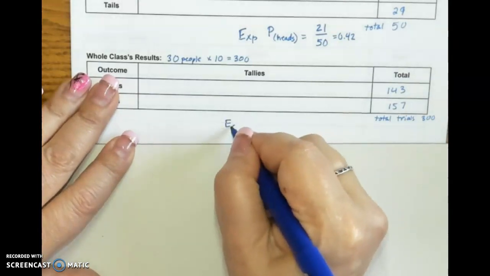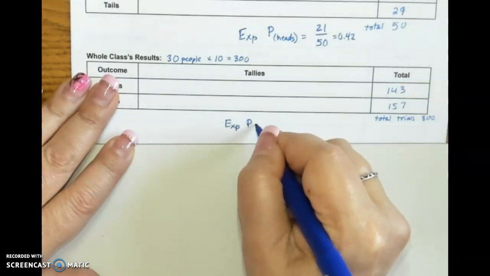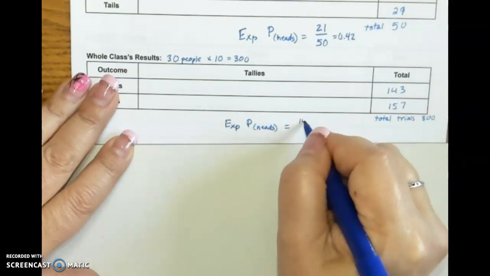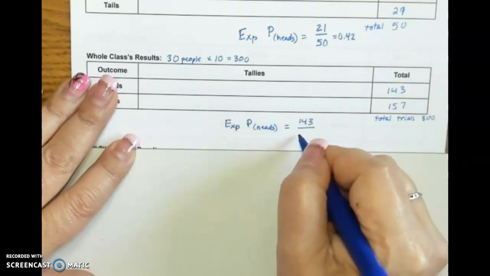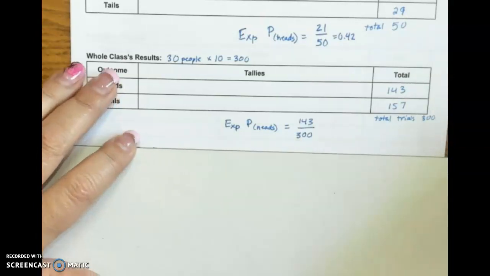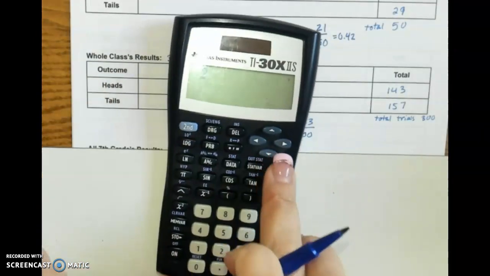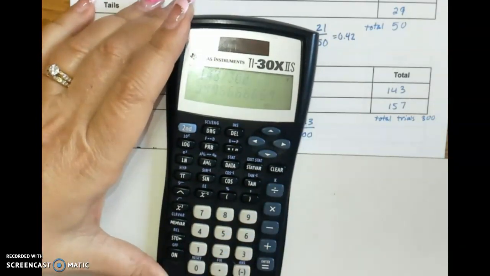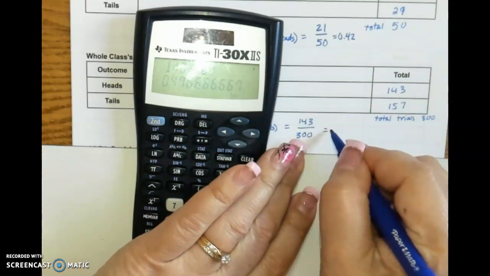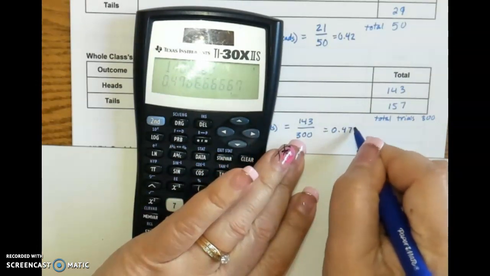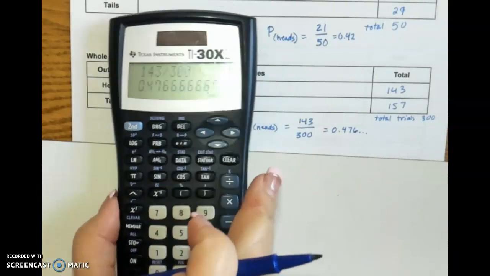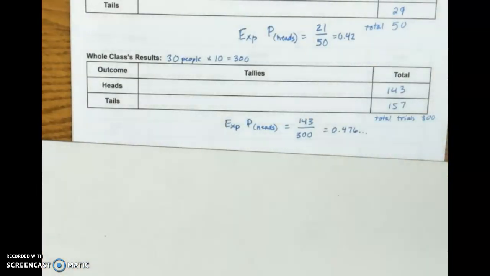So the experimental probability of landing on heads was 143 out of 300. Now if I divide 143 by 300, I get 0.476. And you can see that is getting us even closer to 0.5, which would represent a half.